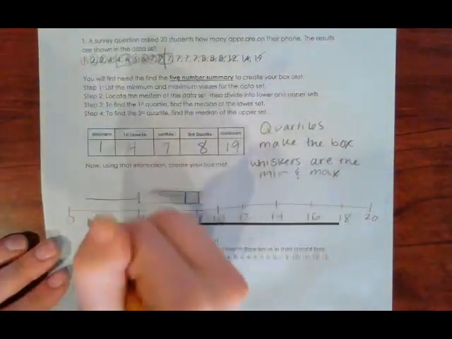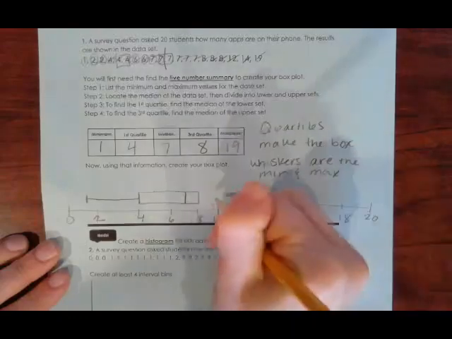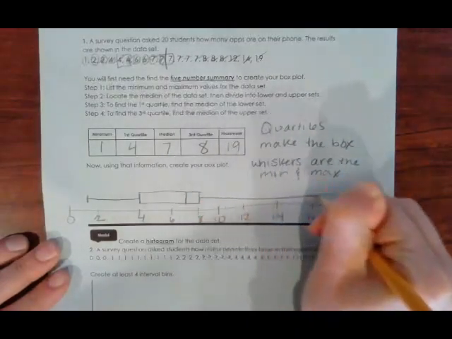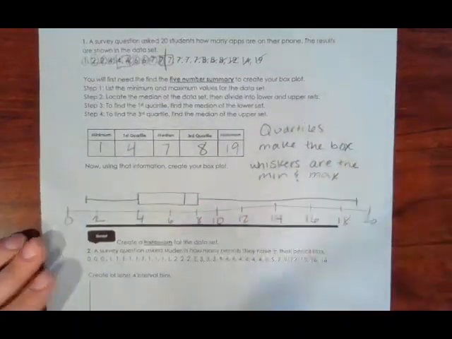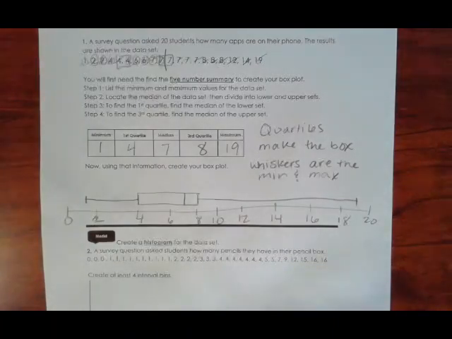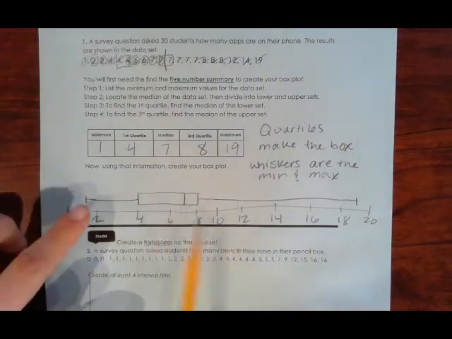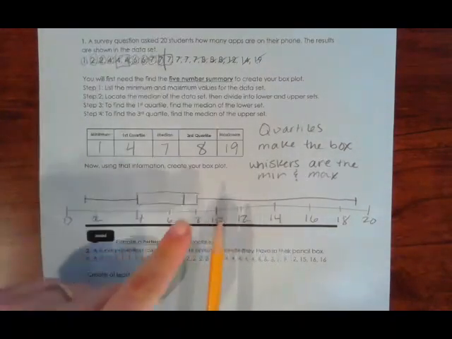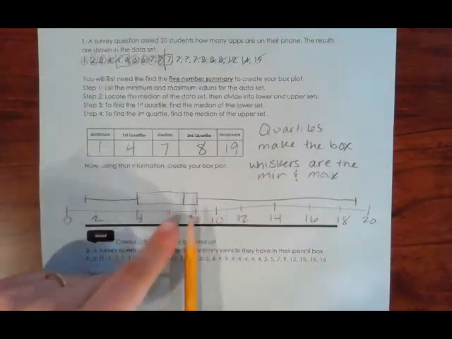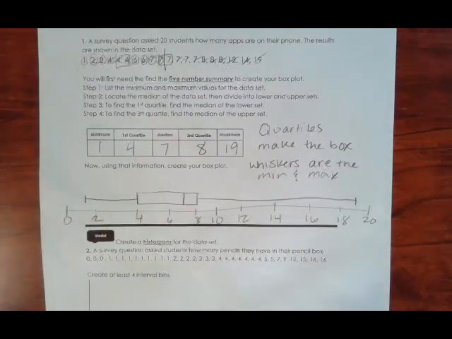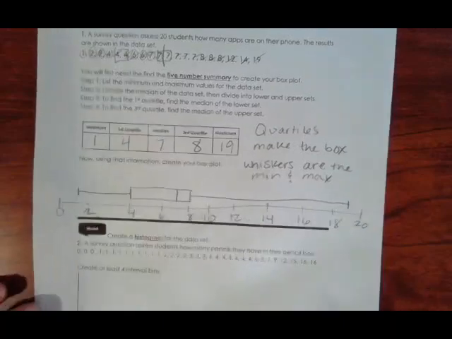And you can either leave it like that. Some people put a little edge mark there. And then my maximum is 19. So I have to do a line from here to 19. And that is my box and whisker plot. And you can see that we have a bigger cluster of data between 1 to 7. And then it gets more spread out from 7 to 19. So that's a good visual representation of that data.